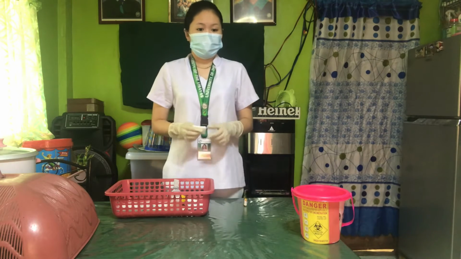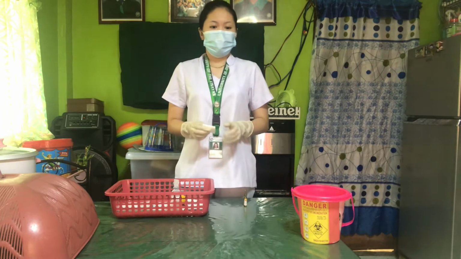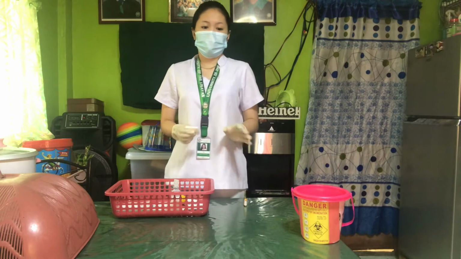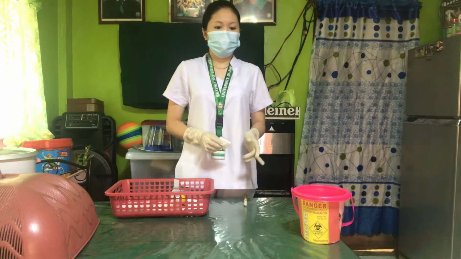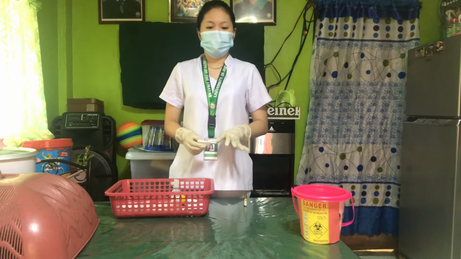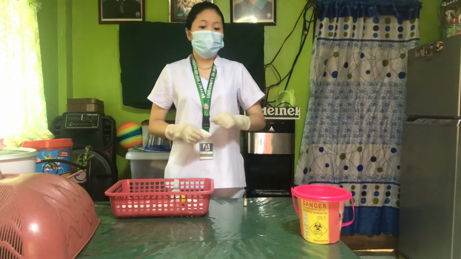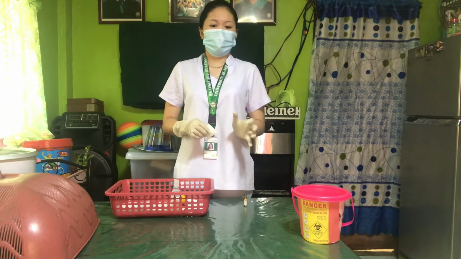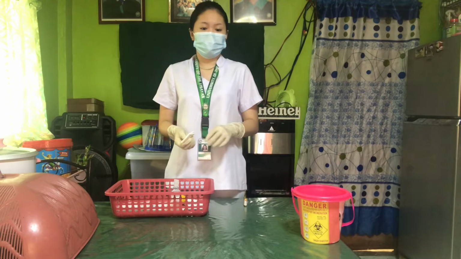Next is break off the top by bending it toward you to ensure the ampule is broken away from yourself and away from others. This is so the nurse and other fingers and faces are protected from shattered glass.